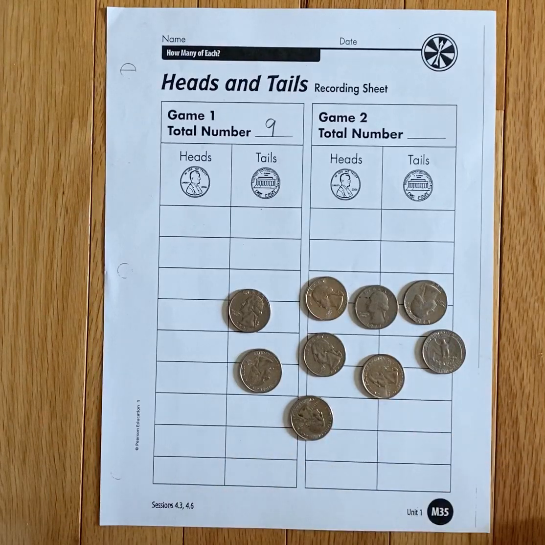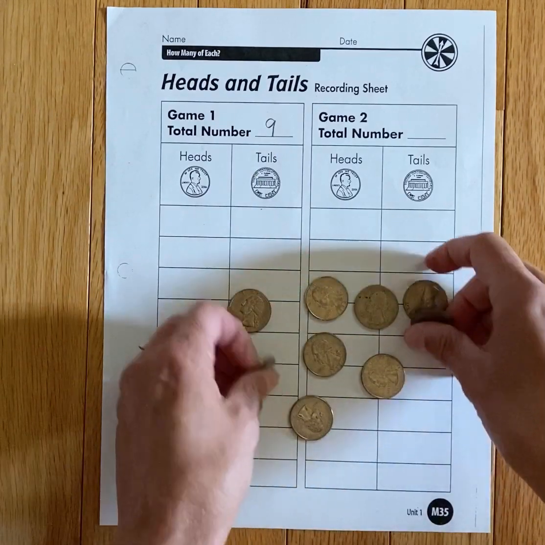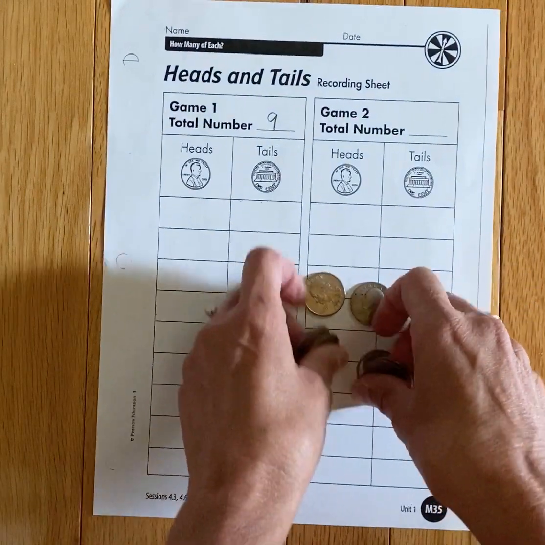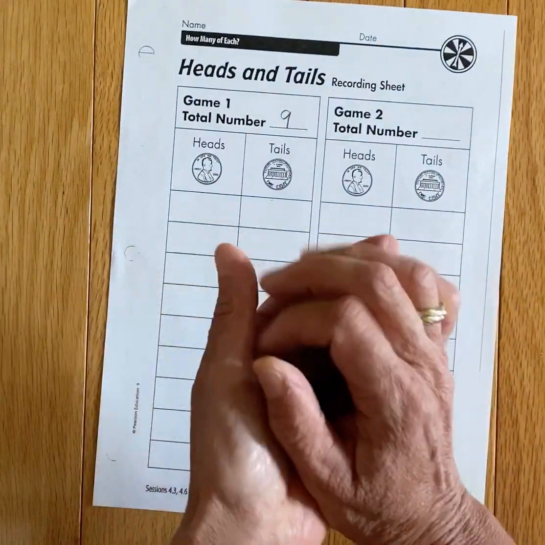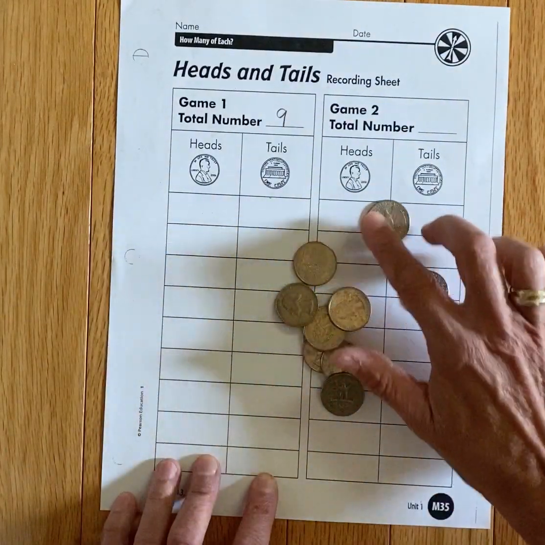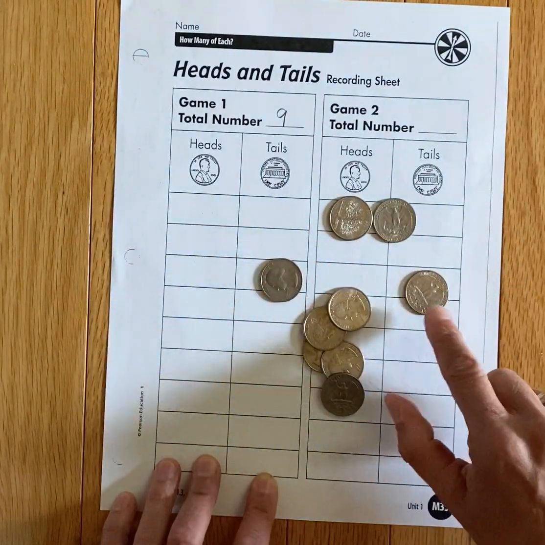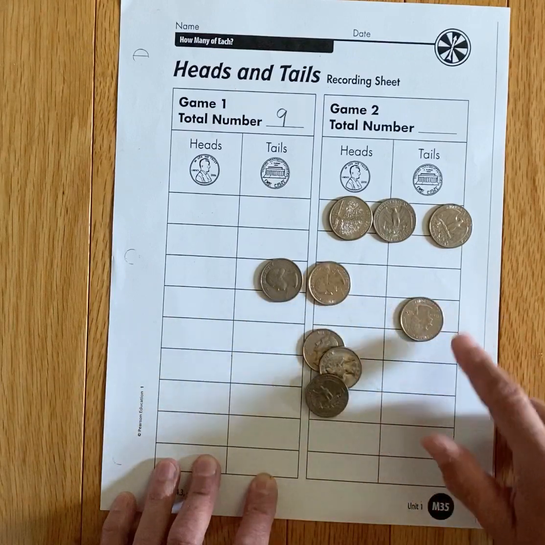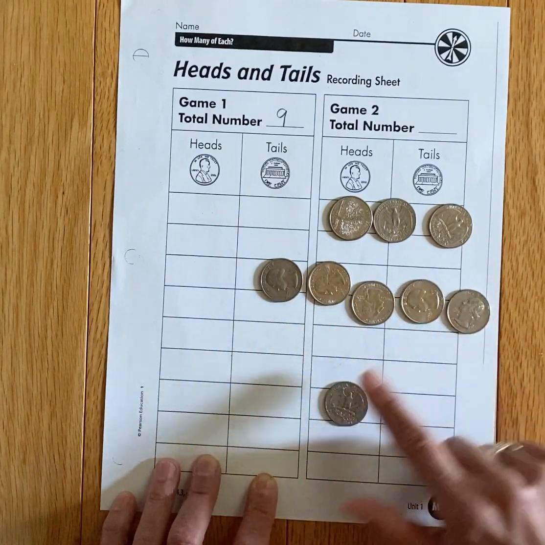So the point of the game is to help you learn all the combinations of numbers that make a number. So I want to do all the ways to make 9. What I'm going to do is take my 9 coins, shake them up, and drop them down. And then I have to separate them. Tails, tails, head, tails, head, head, head, head, tail.